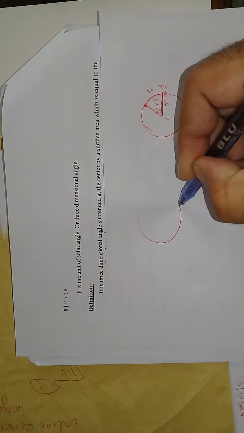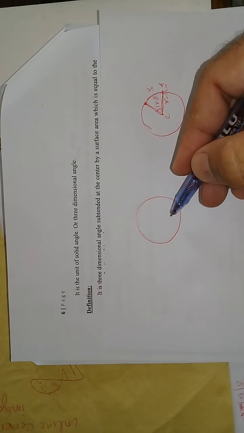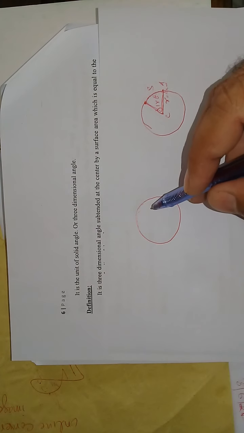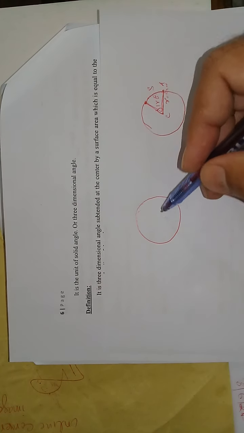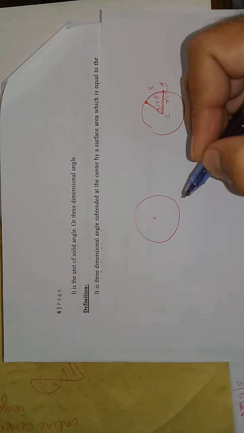For example, I want to draw it. This is just like a football or watermelon, because on paper I can only draw two dimensions, but it should be kept in mind that I am drawing a three-dimensional object, just like a football or cricket ball. So let's say this is the center.